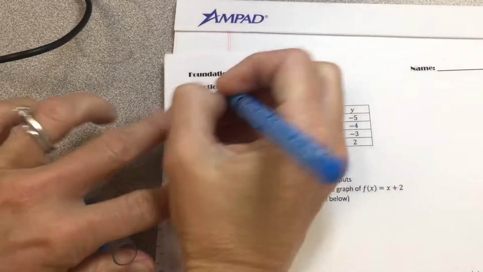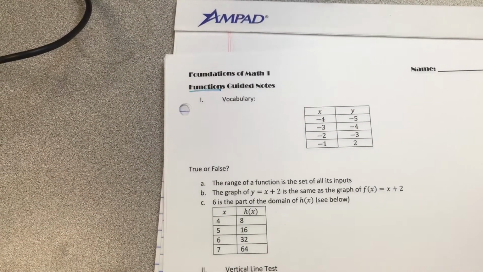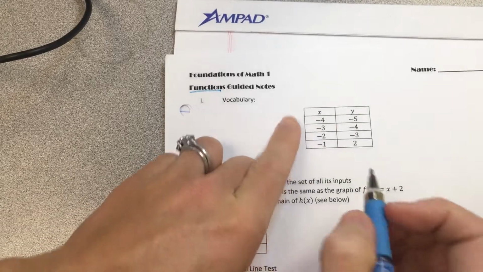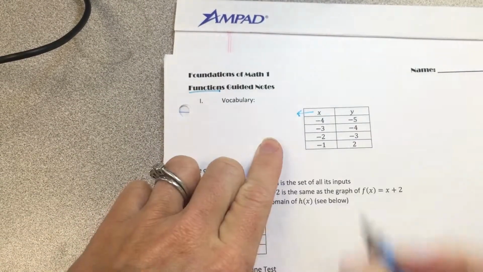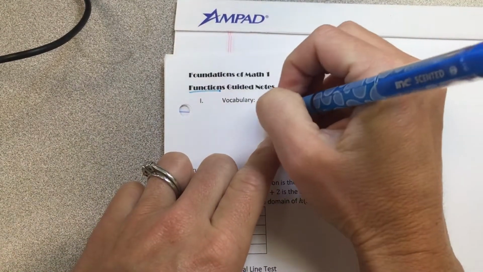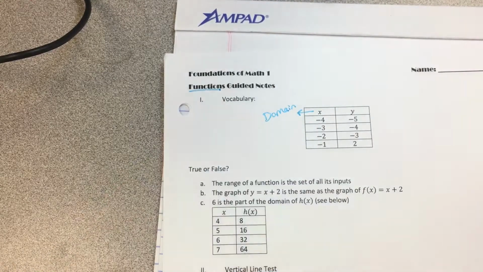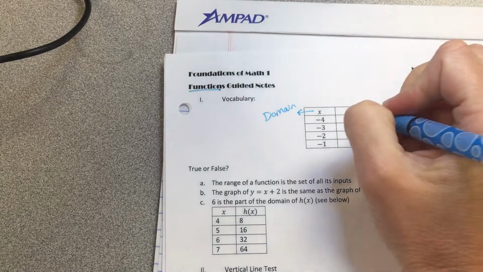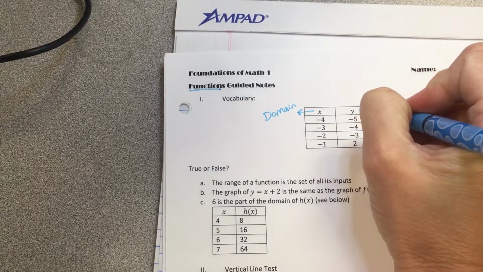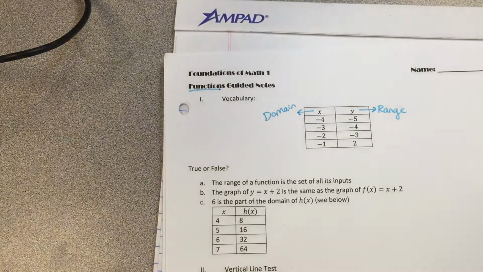Okay, today we are talking about functions, and things that you need to know. Other words for x: domain. The word domain refers to the x values. And the word range is what they'll call the set of y values in a function. So domain is your x values, range is your y values.